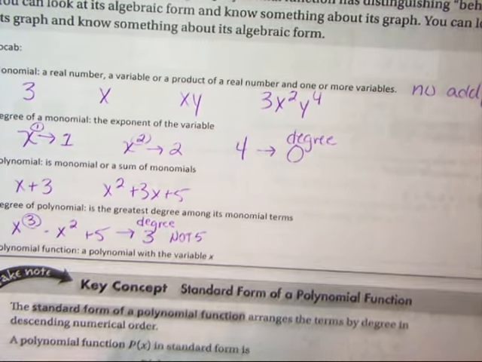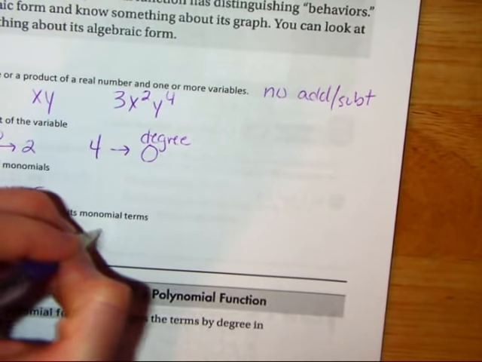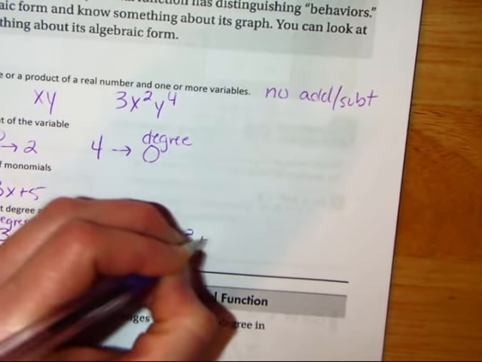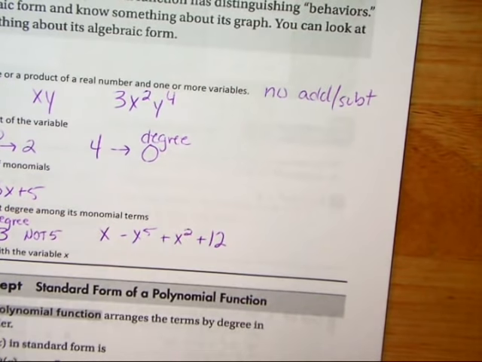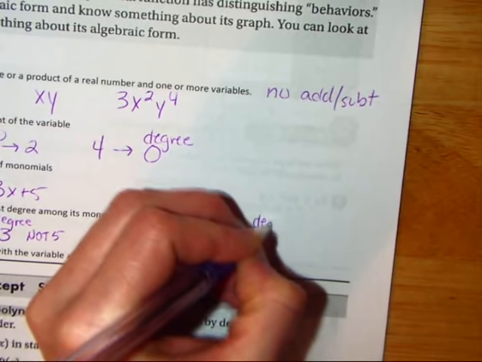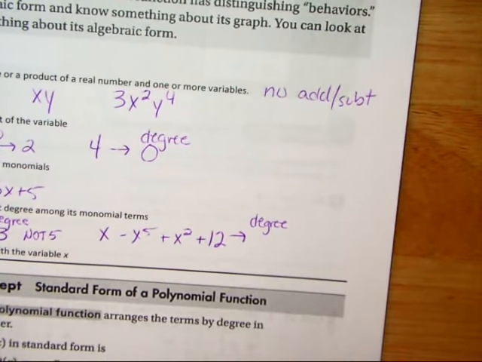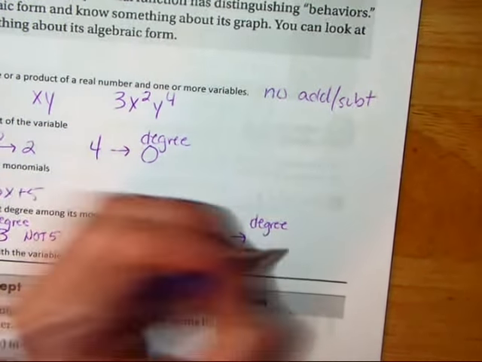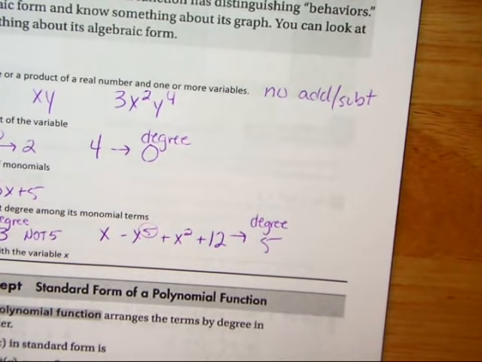Now let's say that they're mixed up. Let's say we have x minus x to the 5th plus x squared plus 12. What's the degree of this polynomial? The degree of this polynomial is just the monomial that has the biggest exponent. I see the biggest power is 5, so my degree is 5. And it's pretty much that easy.